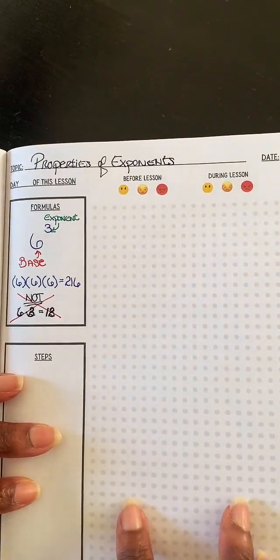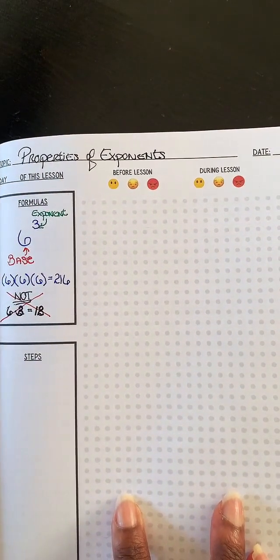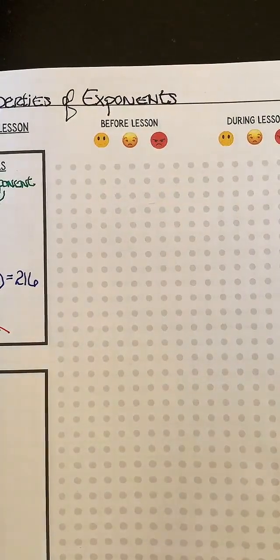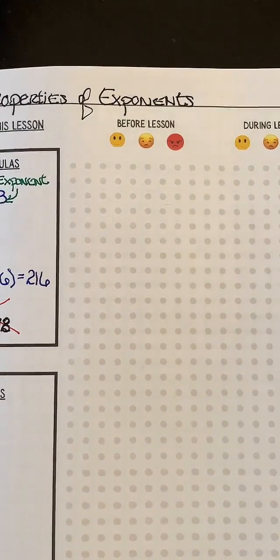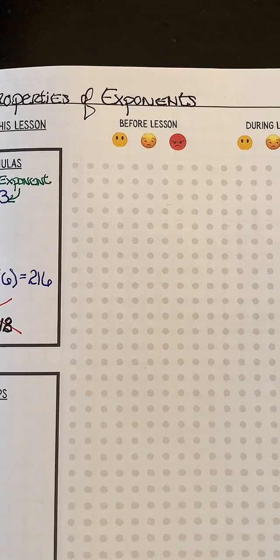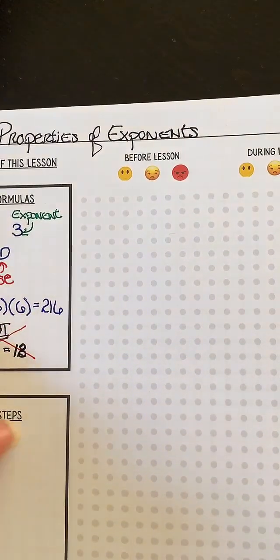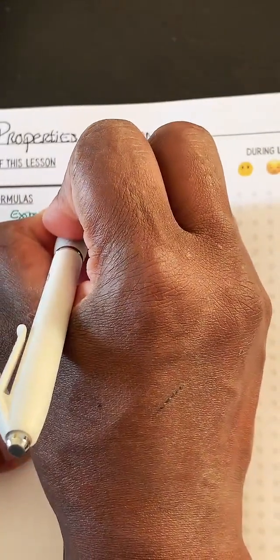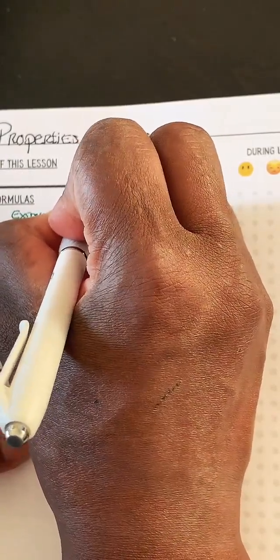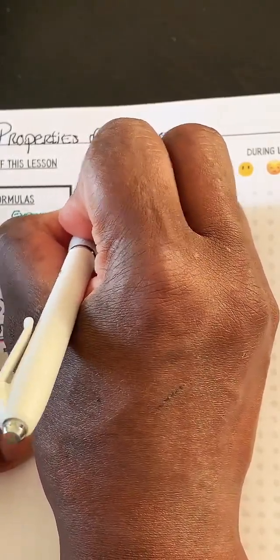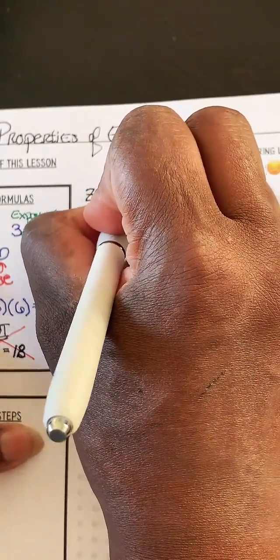So here we go. I know a lot of people generally start with the product of powers or the power of products. Sorry, I'm trying to grab my pen. But I'm going to start with the easiest one. The easiest one is our zero exponents.